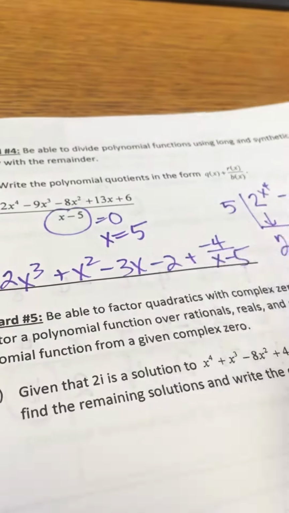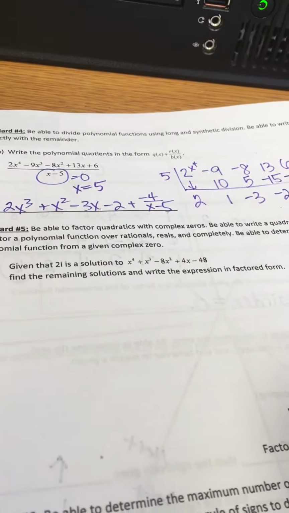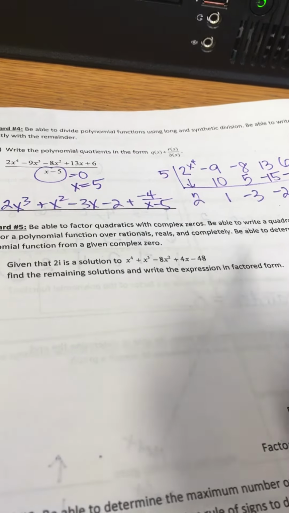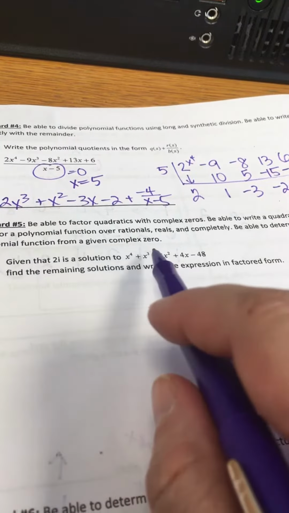I could definitely see something like this being on the written part, but I will double check for you. Be able to factor quadratics with complex zeros, be able to write the quadratic with the given zeros, then be able to determine the polynomial and this.